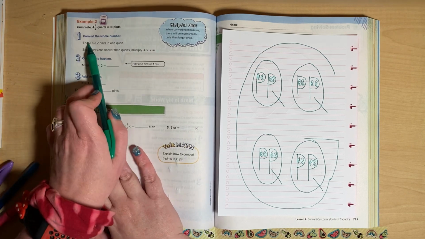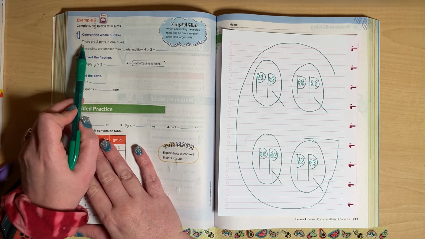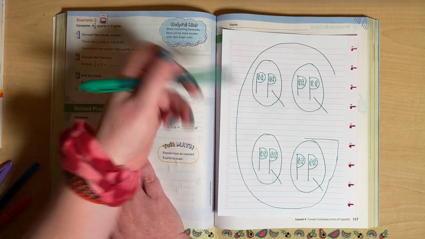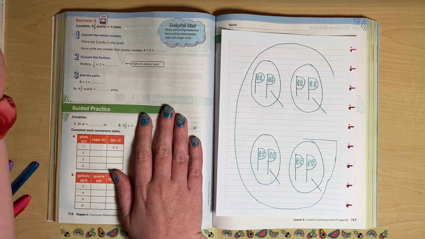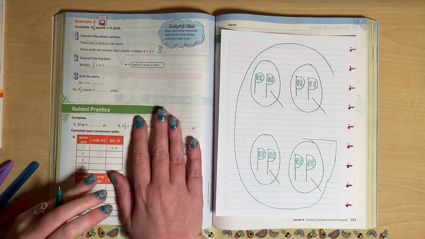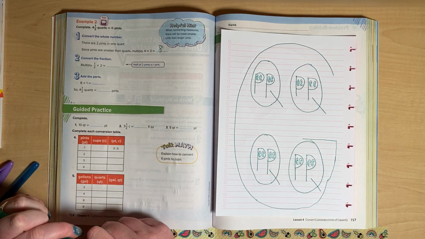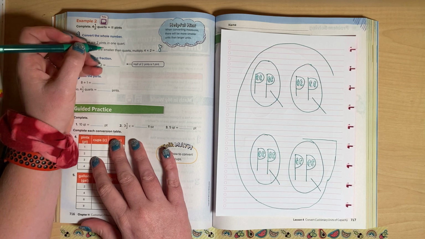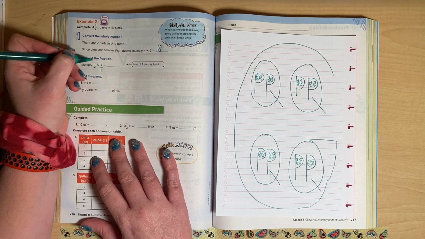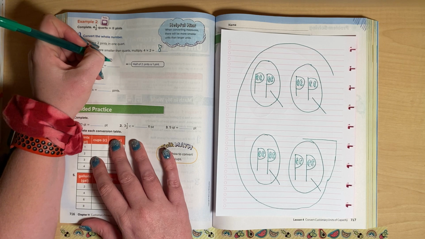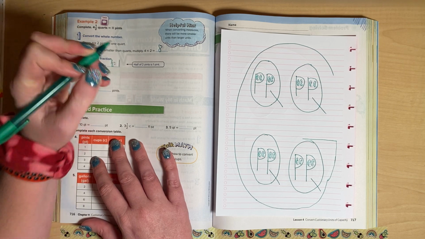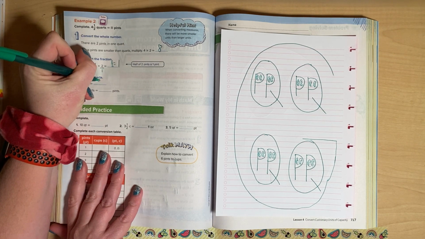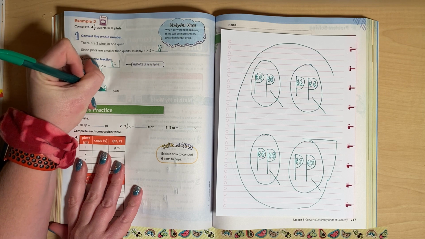There are 2 pints in 1 quart. We know that by looking at this. Since pints are smaller than quarts, multiply 4 times 2, because that's going to give us our pints. So we know that we've got 8 pints in 4 quarts. But then it says multiply the fraction. Multiply 1/2 times 2. So when you multiply 1/2 times 2, that's the same as 1 over 2 times 2 over 1. So you get 2 halves, which simplifies down to 1. So then it says add the parts. 8 plus 1 is 9. So 4.5 quarts is 9 pints.